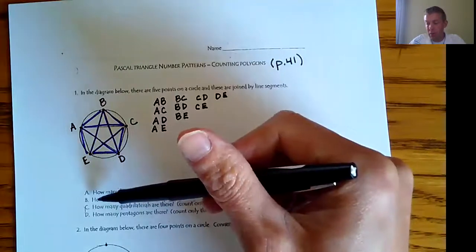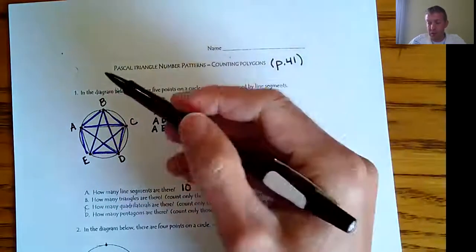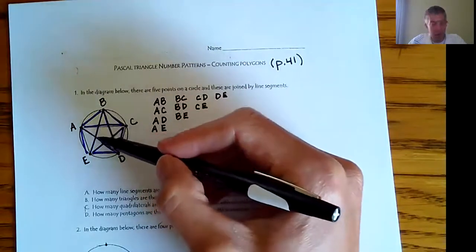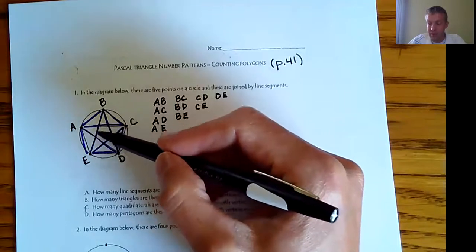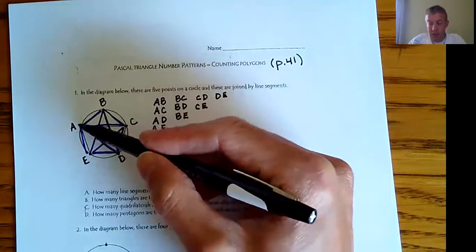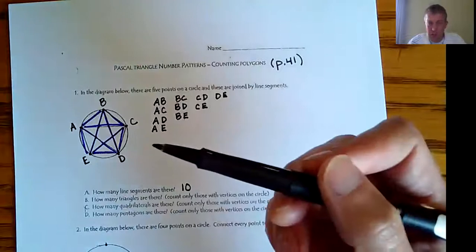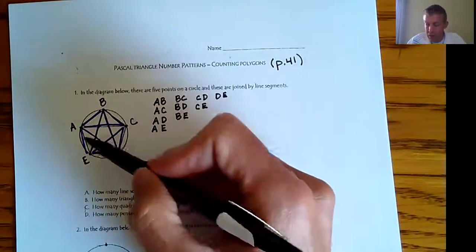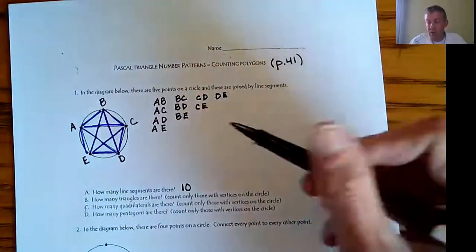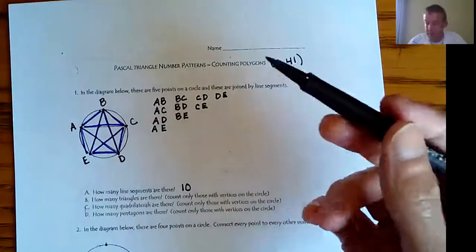Because once I get to part B, how many triangles are there? And we're only going to count those with vertices on the circle. So what I mean by that is like this triangle here that I'm kind of tracing out wouldn't count because these 2 vertices aren't on the edge of the circle. So it's got to have a letter on the edge of the circle as one of the vertices. You can see this is going to get tricky to count out if I just try to draw them all out with my marker. So all we need to do is think about how many different combinations of 3 letters can I get together, basically.